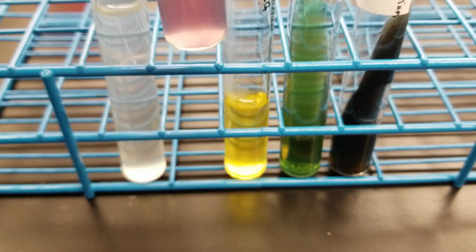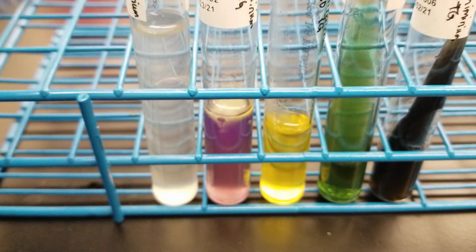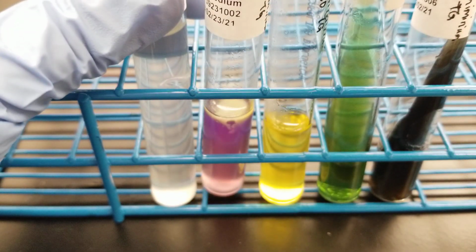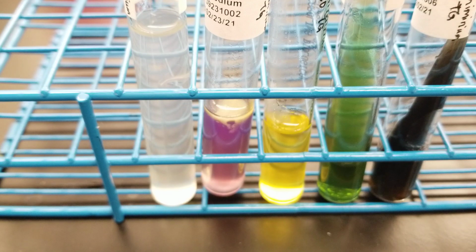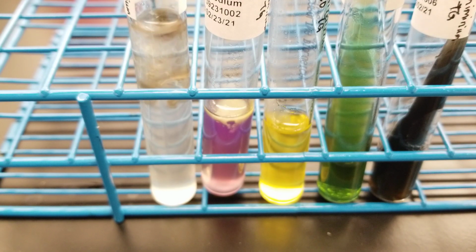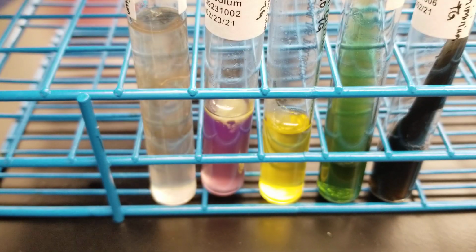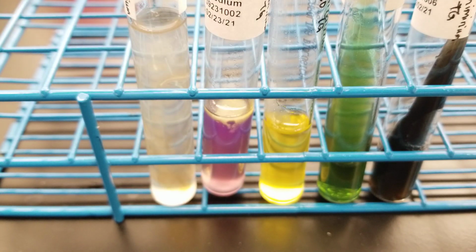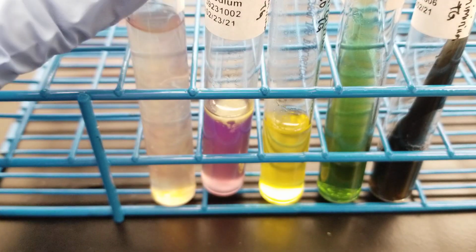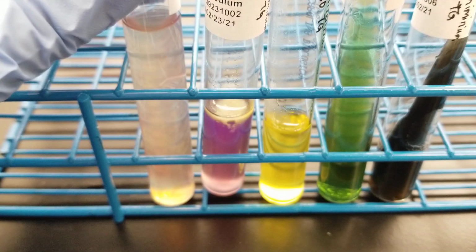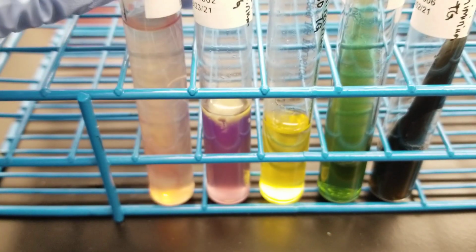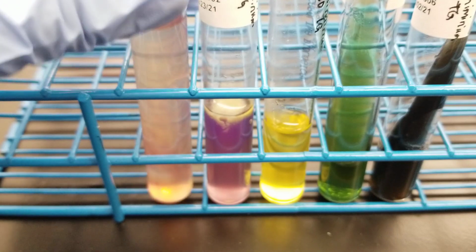So just keep that in mind when you're looking at our organisms through practice. And let's move on to the nitrate reduction. So 5 drops, 1, 2, 3, 4, 5. And again, 1, 2, 3, 4, 5. All right, we're looking for a red color change. It's already happening. Perfect.